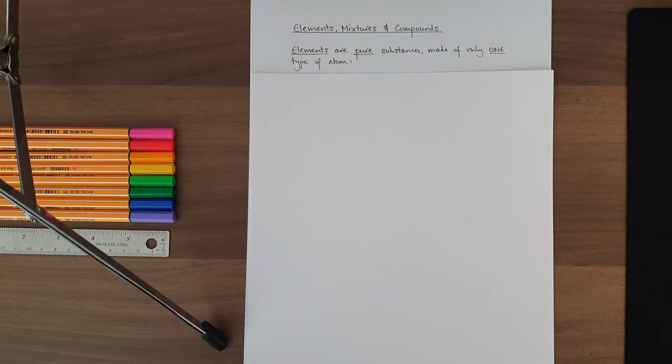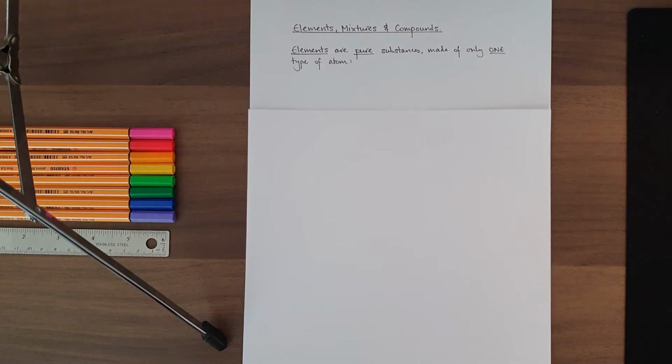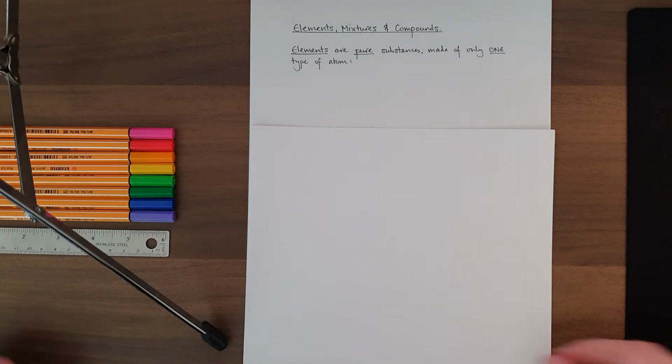So there's another word that we need to know what it means. An atom is just a tiny building block that's used to make all of the substances in the universe, all of the elements in the universe. And if there's only one type of atom in a substance, then that substance is an element.